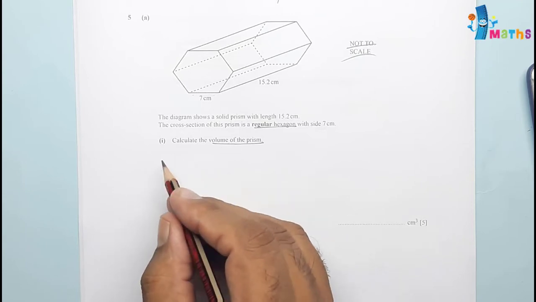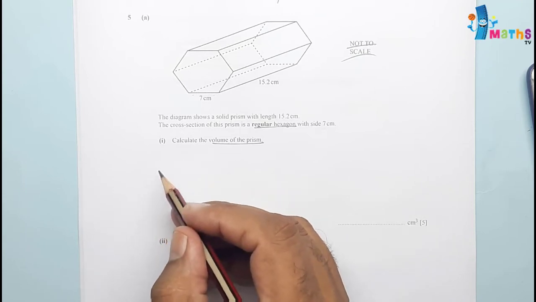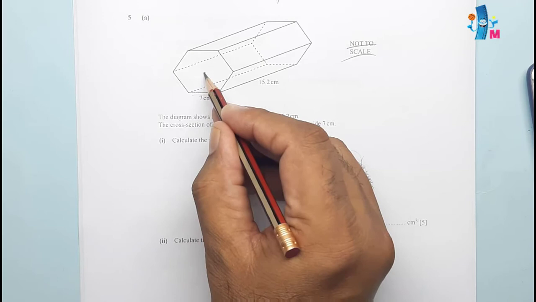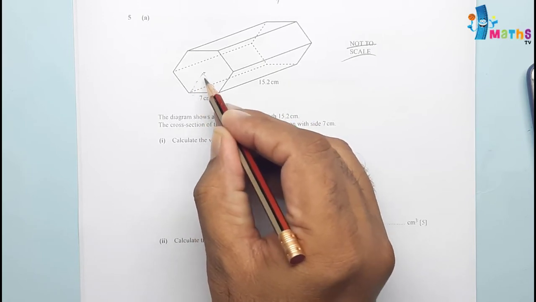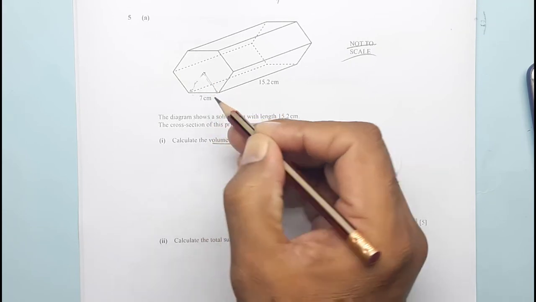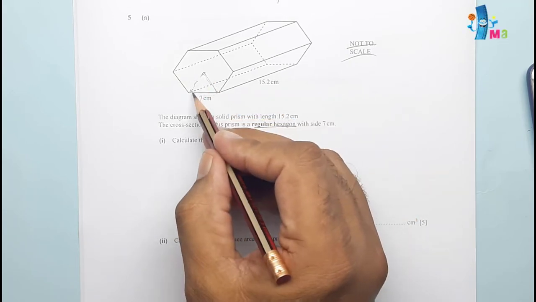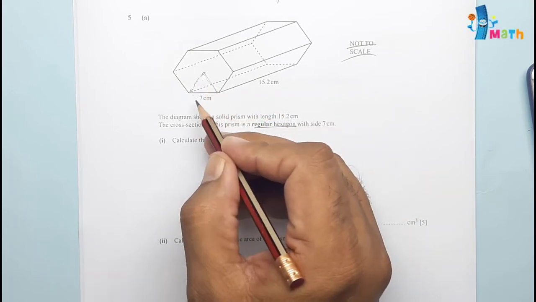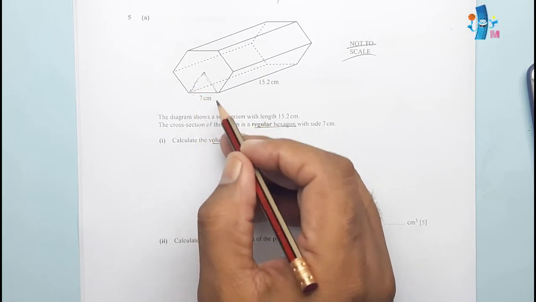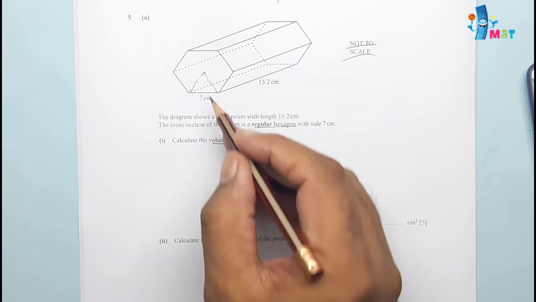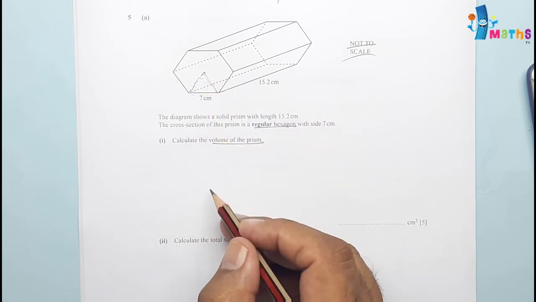So the volume of the prism will be, basically we can do one thing. This is like the center, and this will be one triangle, and we can calculate its area as half into 7 square sine 60. This will be a 60-degree angle.